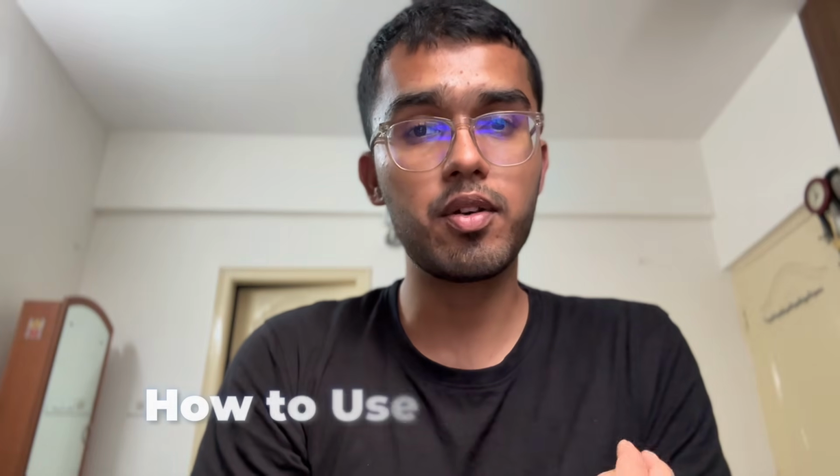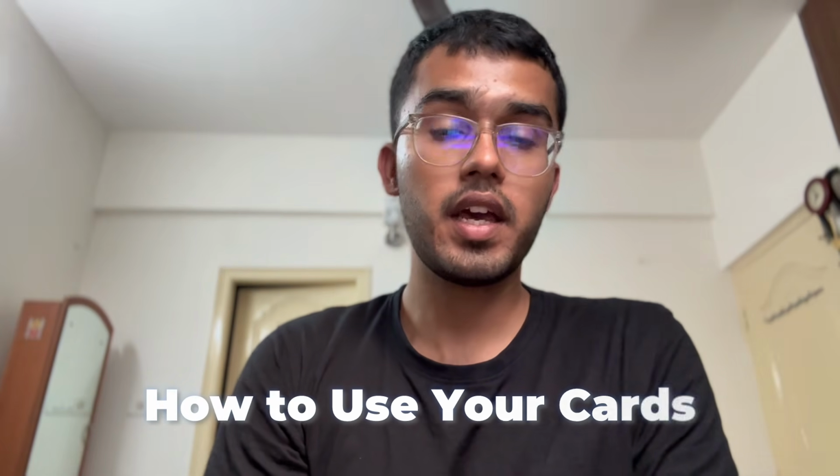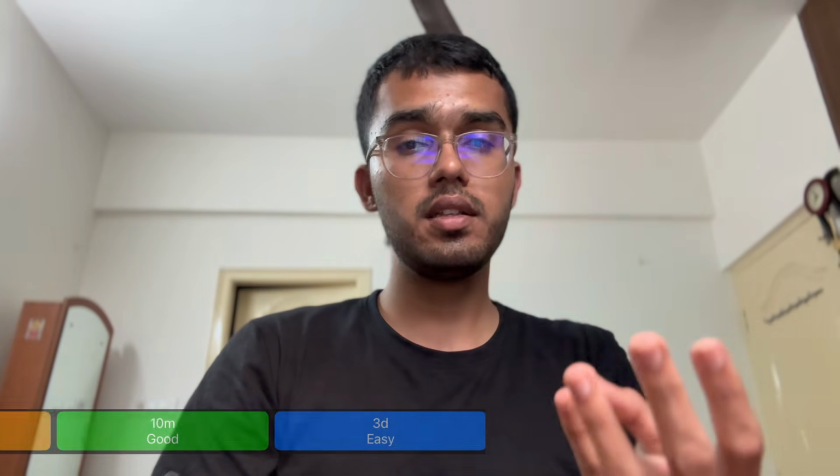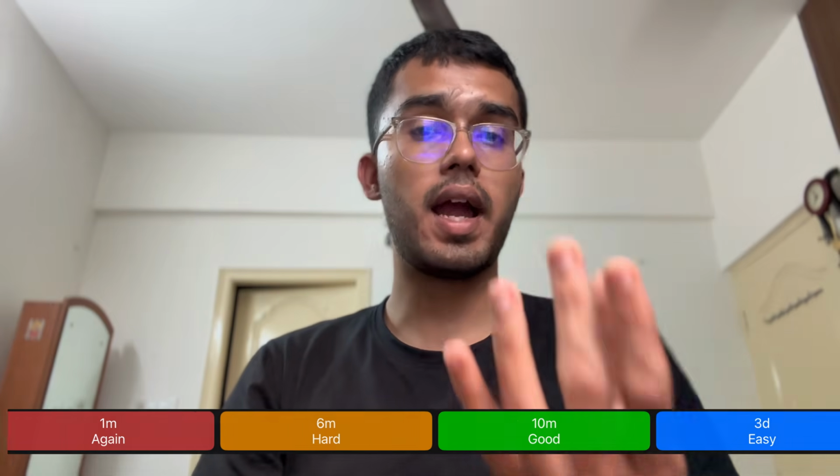Now that you know how to create cards, let's also learn how to actually use them. When you open your deck, a question pops up. Don't rush, pause for a moment and try to actively recall the answer, all the attached diagrams, how the card looked like in your mind before flipping the card. So once you've answered a card, Anki shows you 4 options at the bottom. Again, hard, good, and easy.